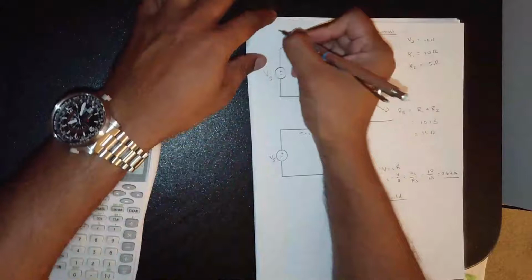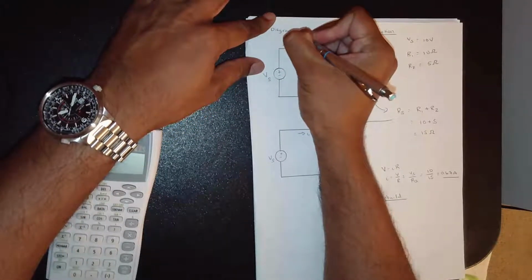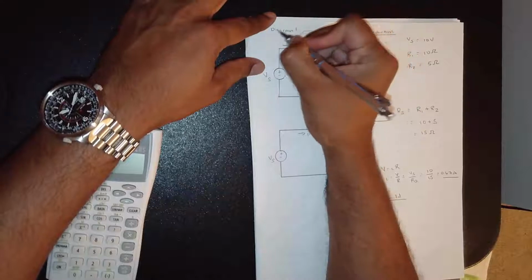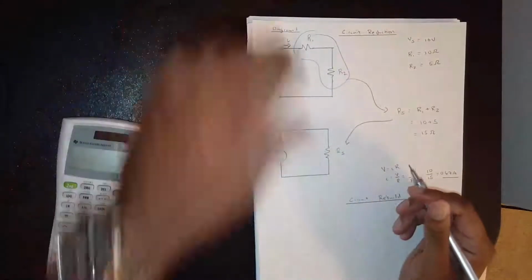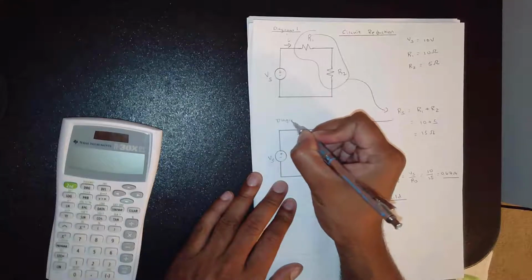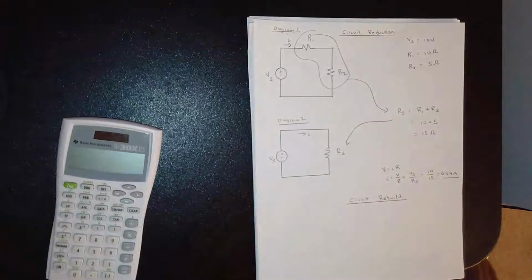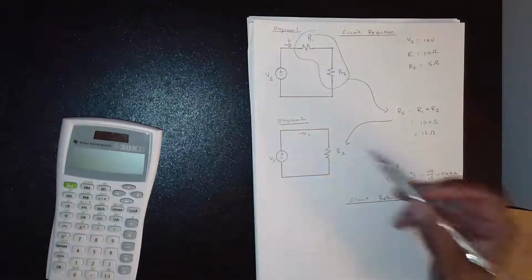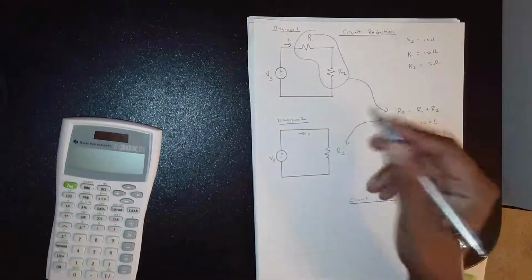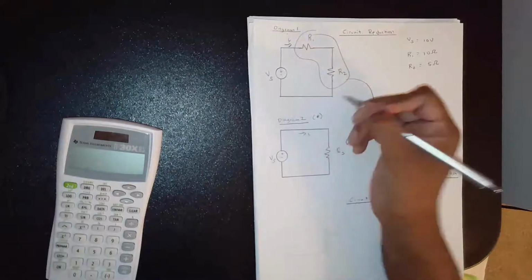So this circuit is diagram 1. This circuit here is diagram 2. This is the lowest. When you get down to one resistor, it's the lowest possible circuit you can get. So this is our central point, and I'm going to put a little star there.